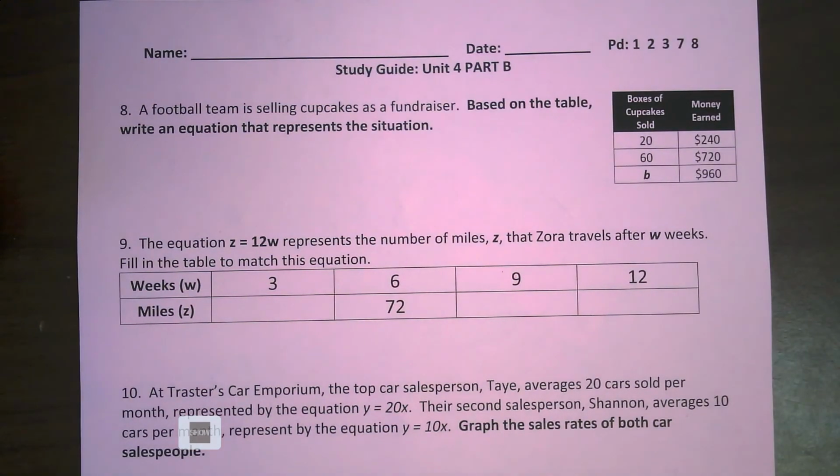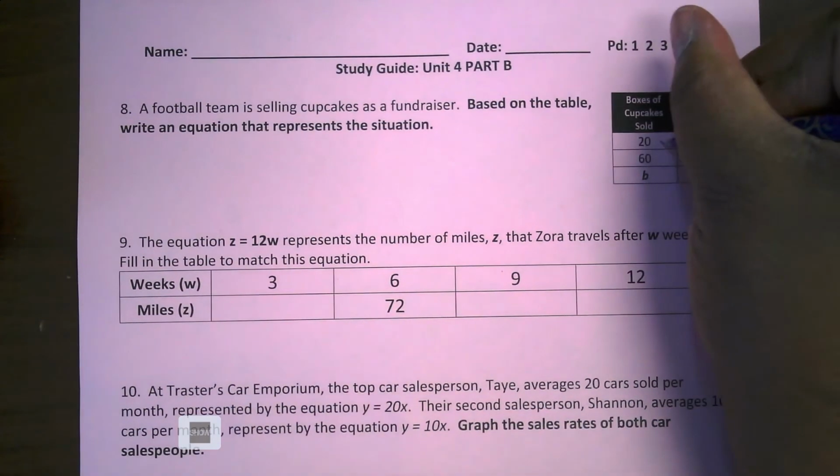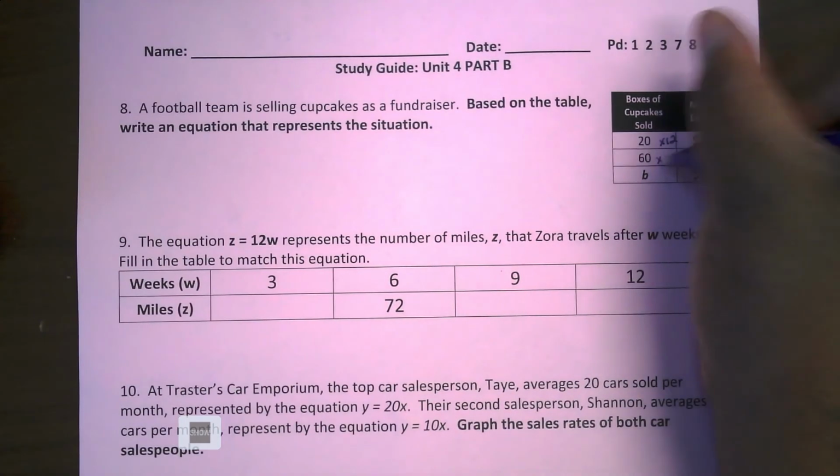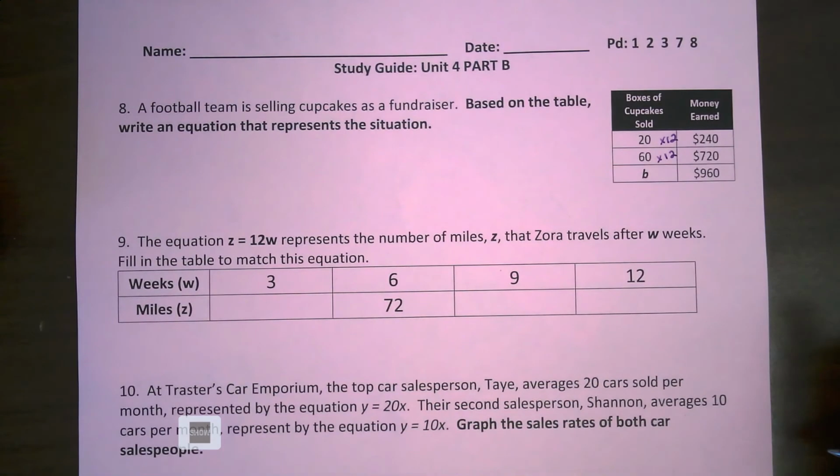What is happening here that's going from my 20 to my 240, my 60 to my 720, and then B from 900 to 960. So I know that to get from 20 to 240, I can multiply by 12. 20 times 12 gives me 240. Let's see if that rule fits for 60. 60 times 12, hey, it does give me 720.